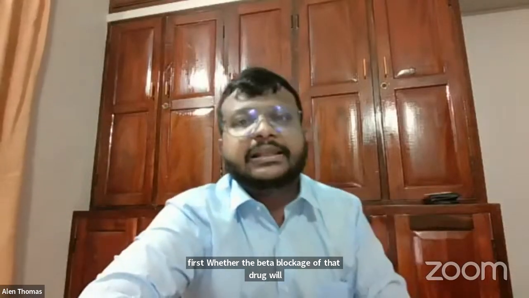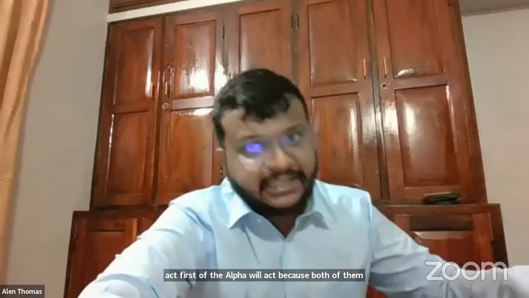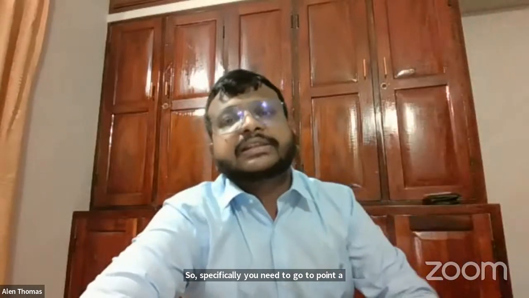So specifically, you need to go to point A, stop that function, then go to point B. You cannot say I will take both of them together, because I don't know whether it will act first on the alpha or on the beta when you're taking combination medicines. So that is the reason alpha blockade has to be given separately. If it is available, fine. If it's not available, it has to be made available, or the patient has to be referred, because it can become almost life threatening.